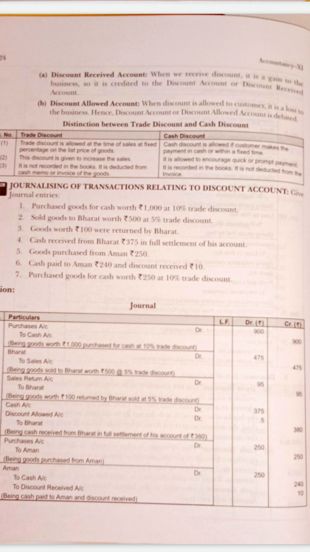Okay, next, sold goods to Bharat. It is a credit transaction because the name is indicated, so it is a credit sale. 500 at 5% trade discount. So 500 into 5 by 100 is 25. We deduct the 25 of trade discount from 500. 500 minus 25 is 475, the balance amount to be recorded. So the journal entry will not change. What is the journal entry? Bharat account debit to sales account 475.